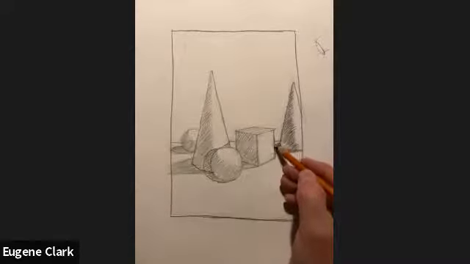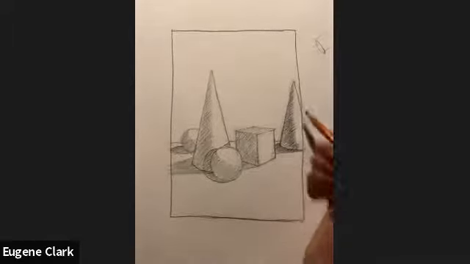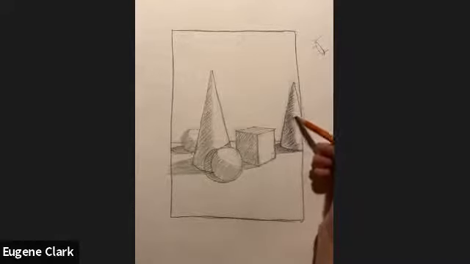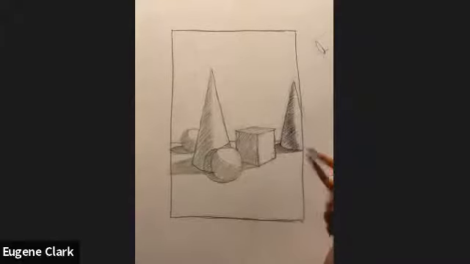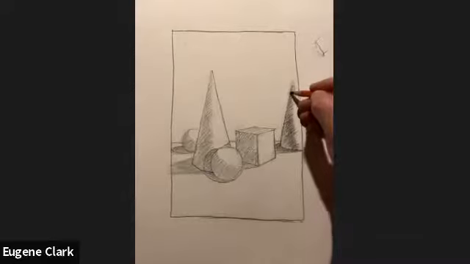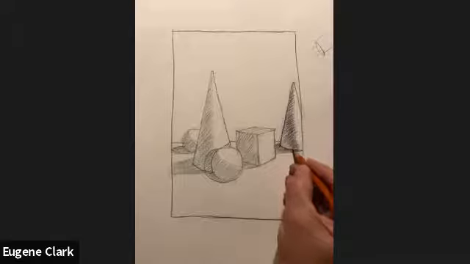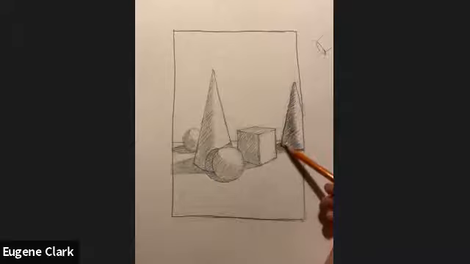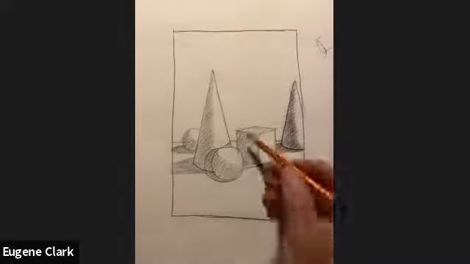So you're dealing with the value of the cast shadow and the core, and that sort of affects the look of your reflective light. Now, the only thing I might do is actually tone that down a little bit. Come over here.